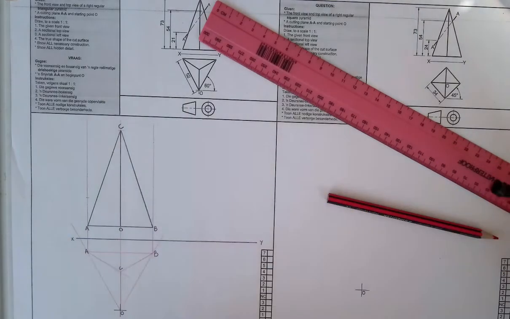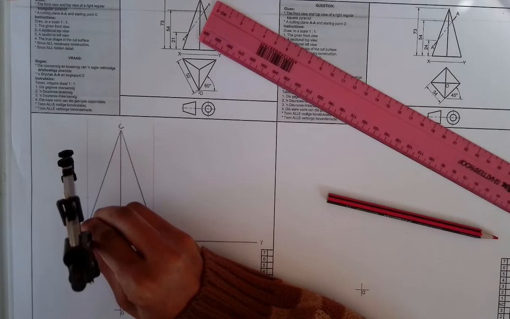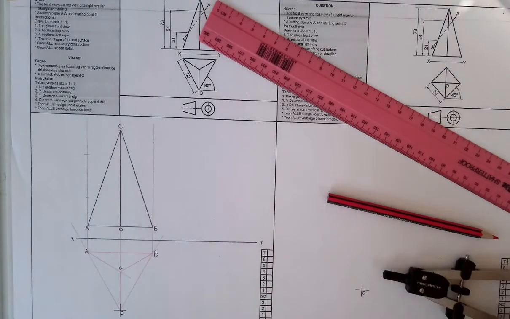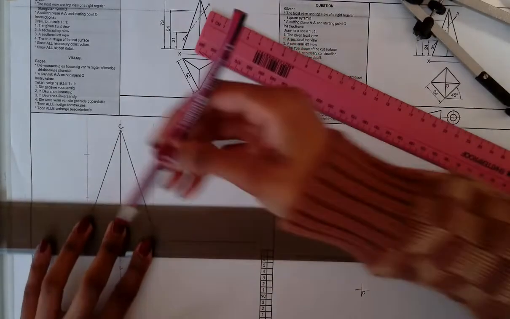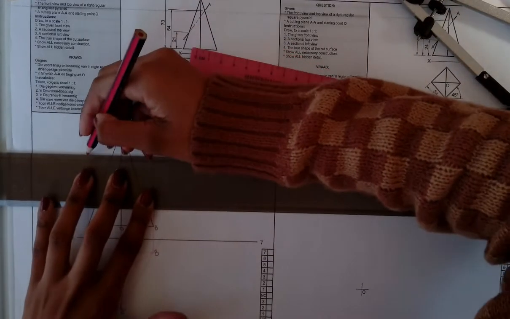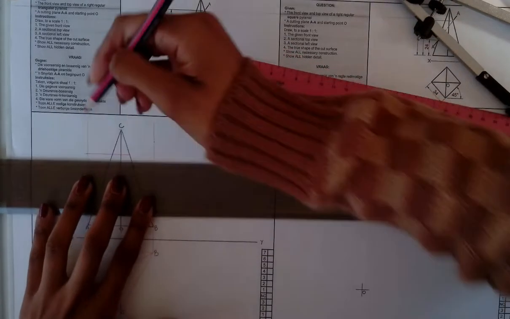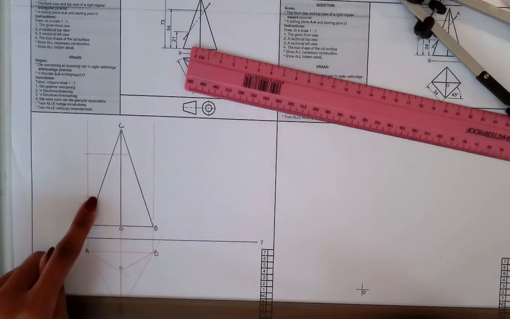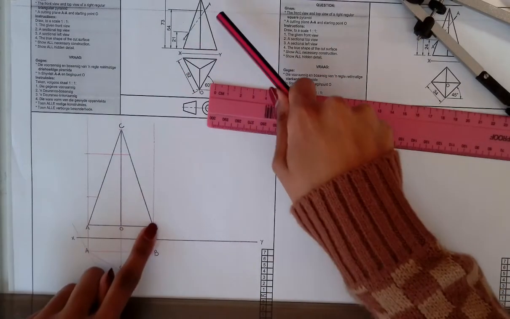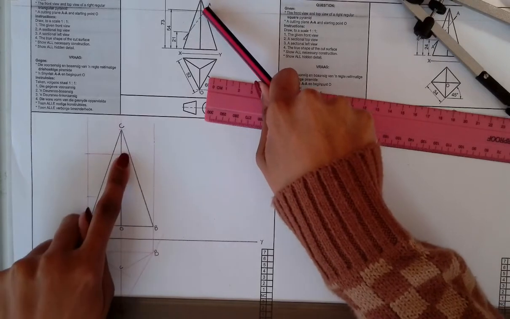So this is your 54. And now once you have those distances, we're going to transfer them to their respective lines. So it cuts AC here, as you can see, and then BC there, just here.